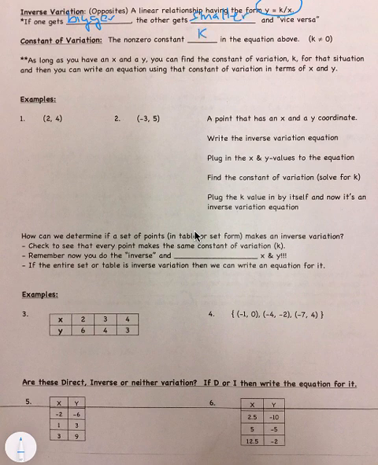The non-zero constant k is still in the equation above, same as before. The k value still is giving us the relationship between x and y. As long as you have an x and a y, you can find the constant of variation k for that situation, and then you can write an equation.